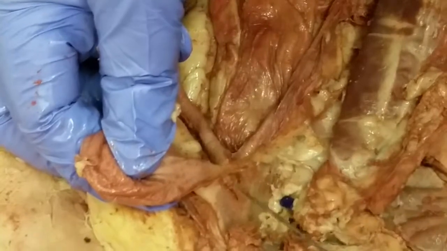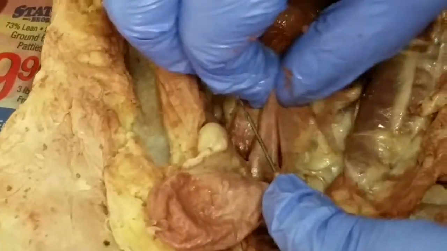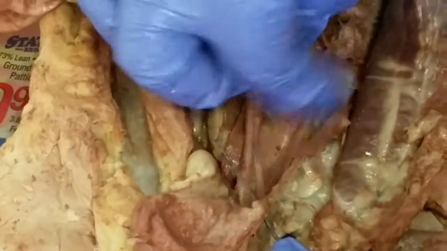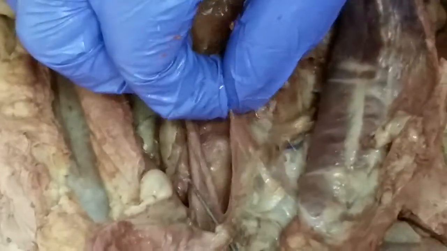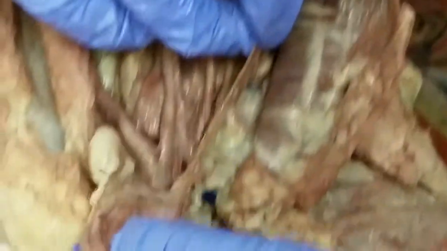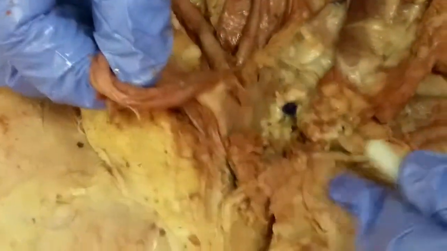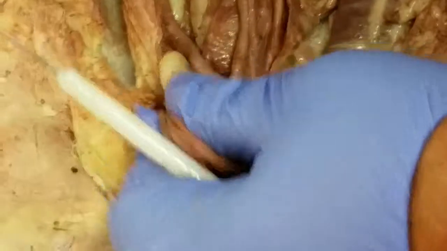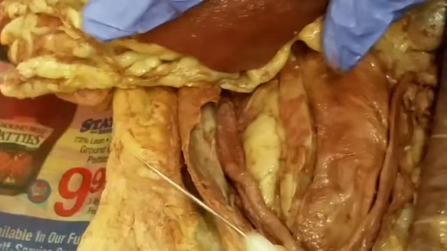This tube. That's the ureter. So that is the ureter going from the kidneys up there. Just showing it to you on one side, and it empties into the urinary bladder. So the urinary bladder is testable. The ureter is testable.